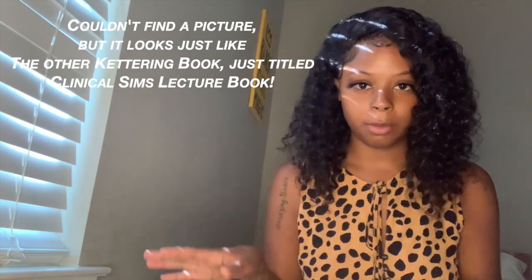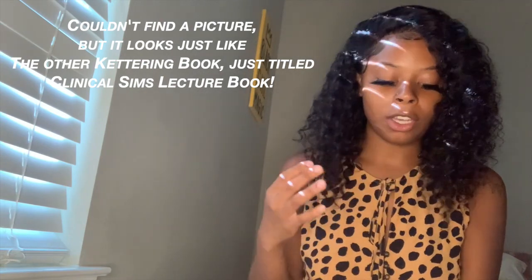And I also used the Kettering clinical simulation book, which I also brought to Orlando, so I will post a picture of that. Okay, so as far as books, those are the books I used. I made Quizlets with those books. I just tried to make sure I knew every single detail.